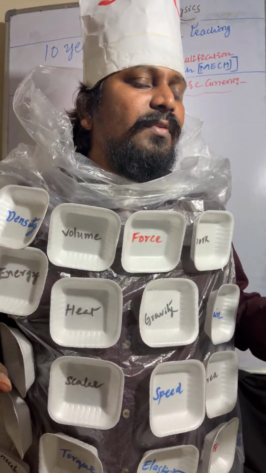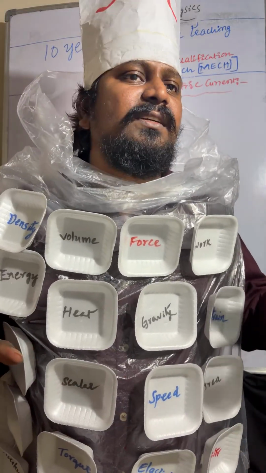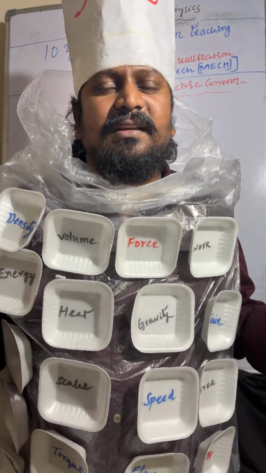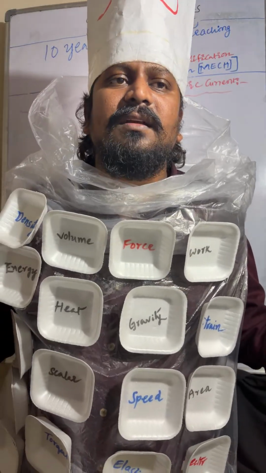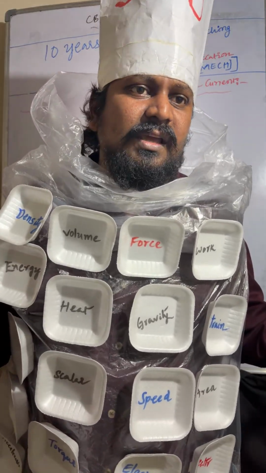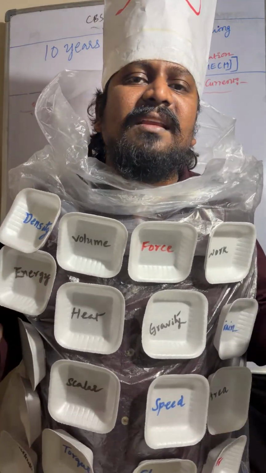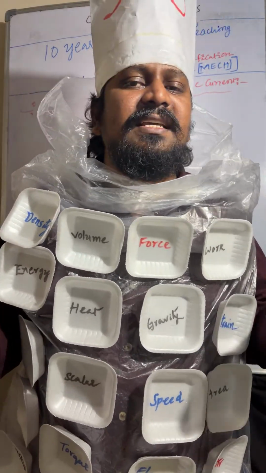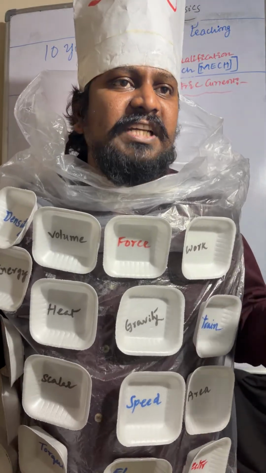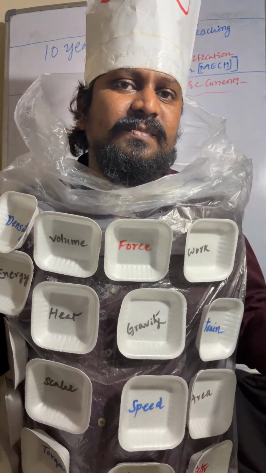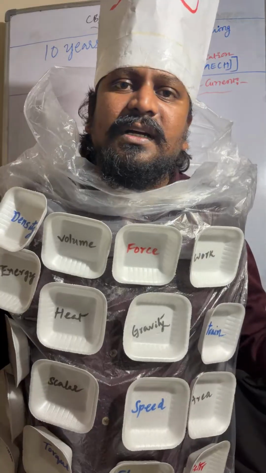Now first of all we have to discuss the magnet. What exactly is a magnet, what are the properties of a magnet, how will it behave? Okay, so magnetite or lodestone is a natural magnet which occurs in the earth's crust.